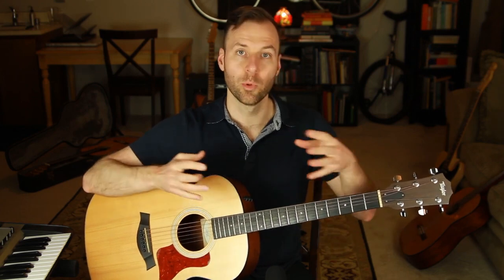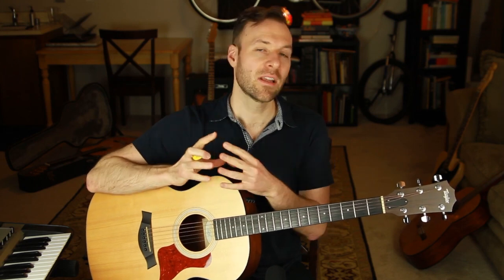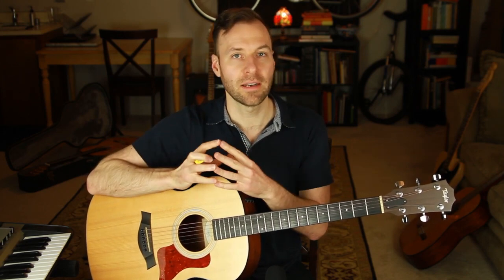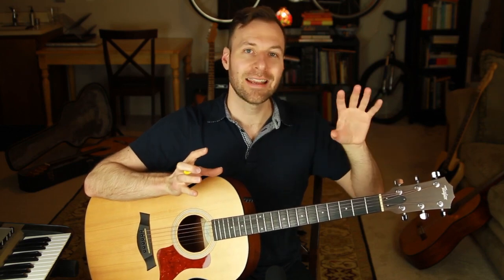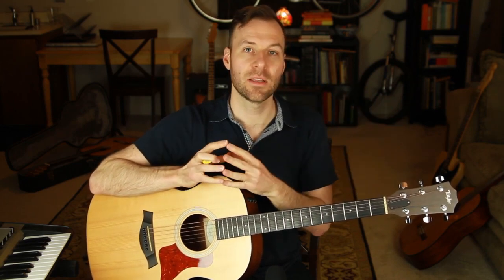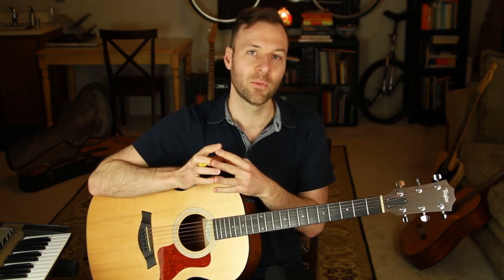You'll end up playing a lot of inversions by doing this method because we're moving notes around, and a lot of times the root will not be the lowest note. But this is not a lesson on inversions, it's just on finding different voicings. I will be talking about inversions and their functionality and how to use them in context in a future lesson. So definitely make sure you're subscribed and stay tuned with this series.